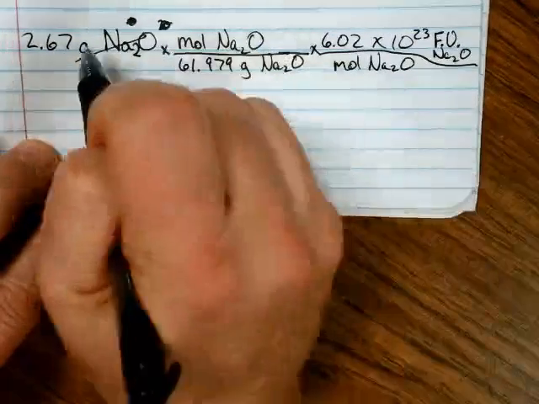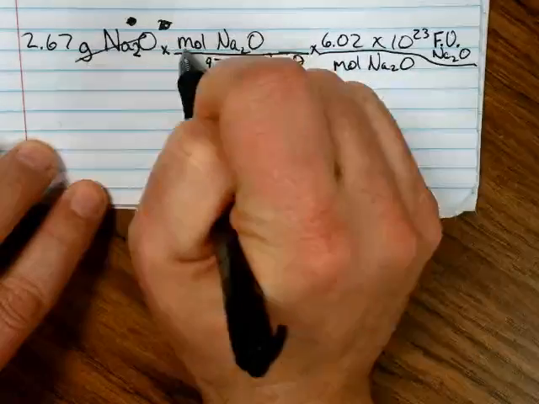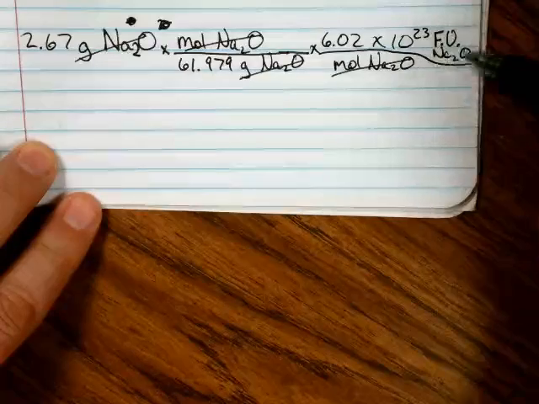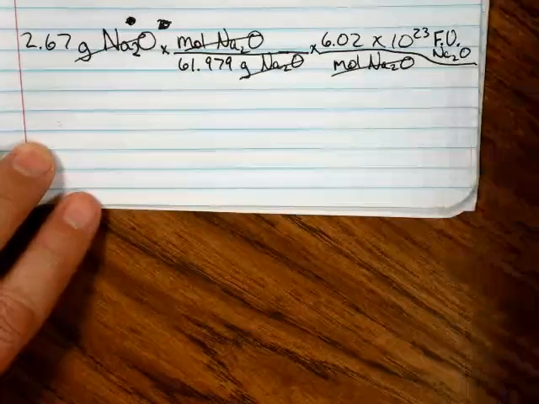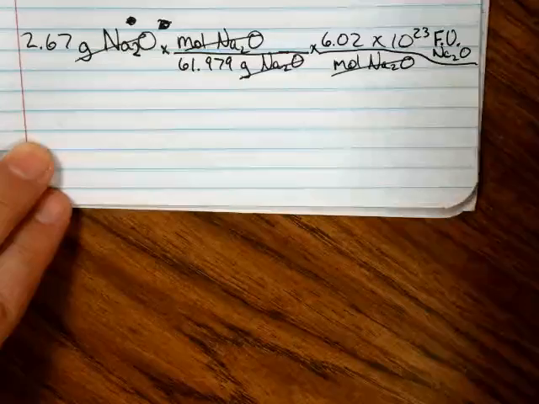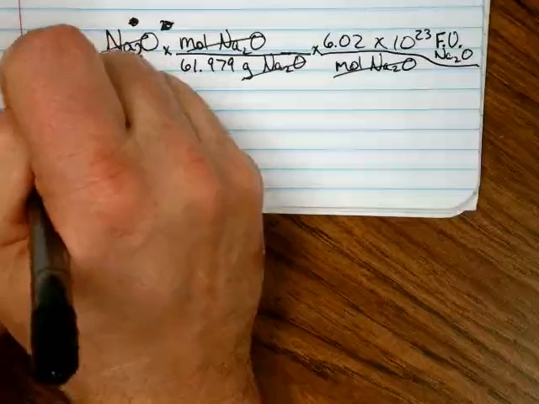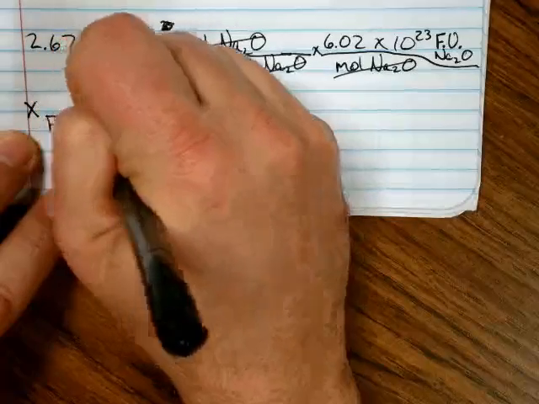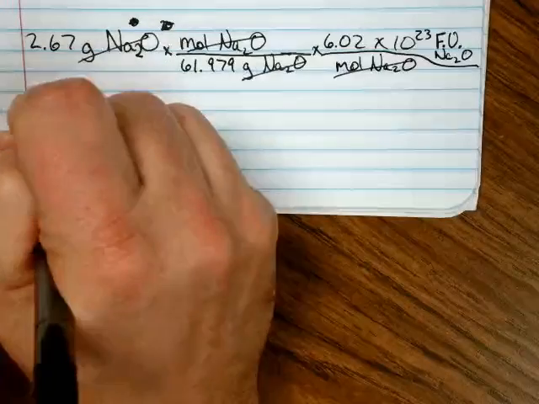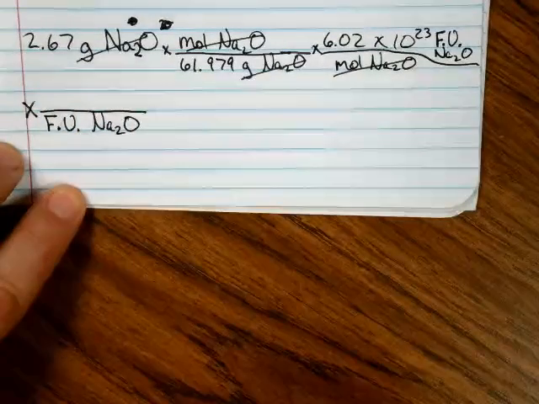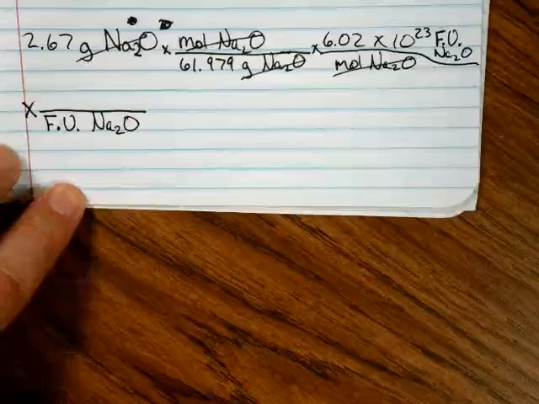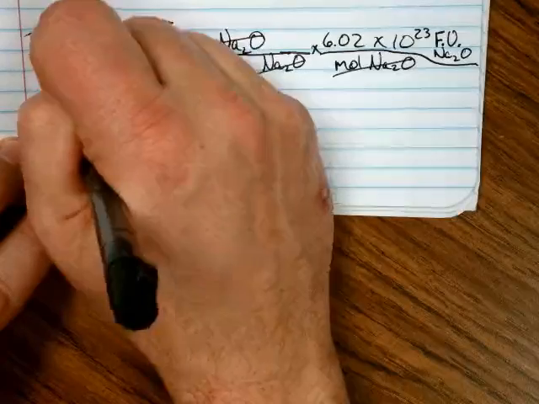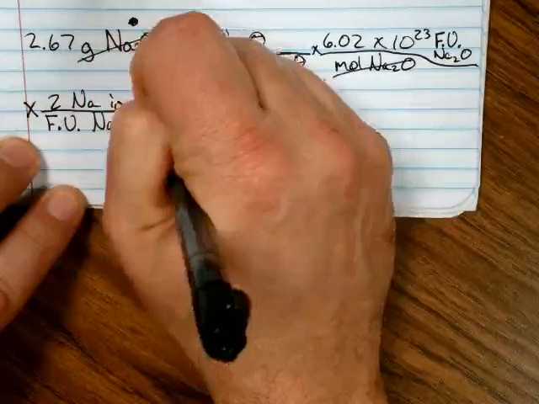We'll cancel our units: grams of sodium oxide, moles of sodium oxide, moles of sodium oxide. That leaves us with formula units of sodium oxide, which is not what we're looking for. We're trying to find sodium ions. So in 1 formula unit of sodium oxide, how many sodium ions are present? 2. 2 sodium ions.